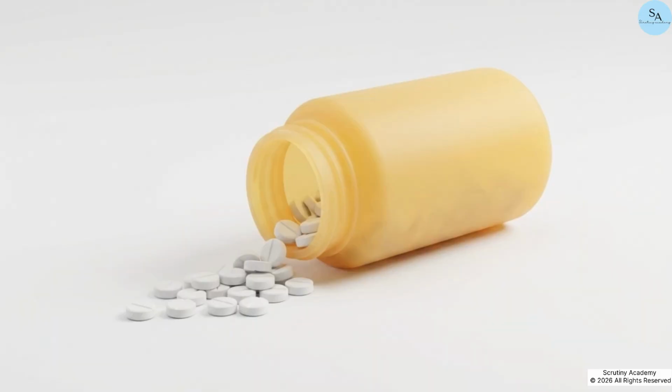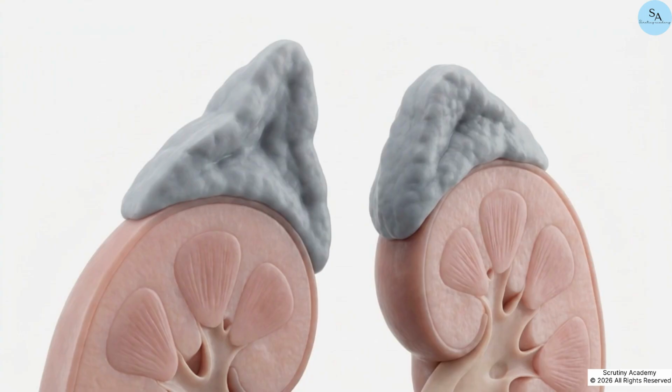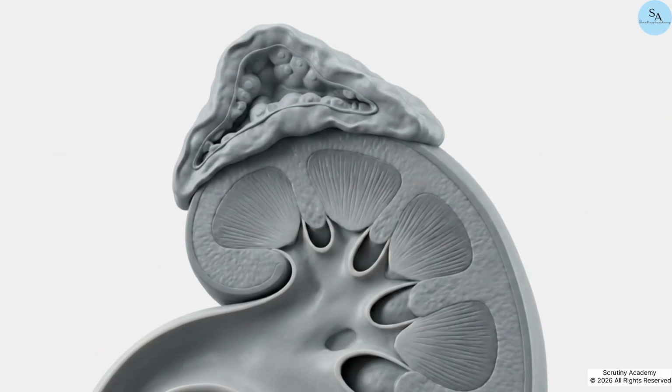It causes profound suppression of the hypothalamic pituitary adrenal axis. Because her body cannot generate its own cortisol, the anesthetist must mandate the administration of perioperative intravenous hydrocortisone to mount a stress response to the surgical incision.